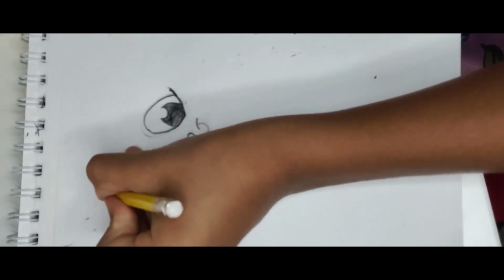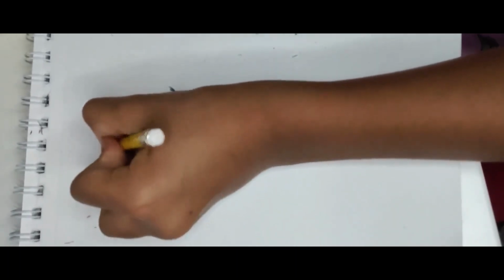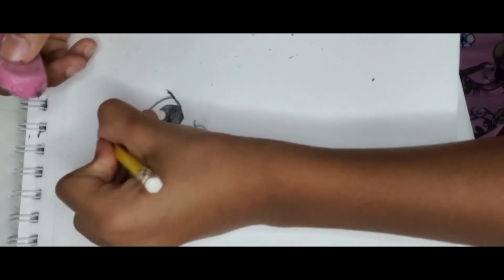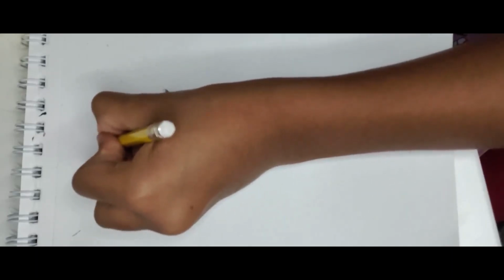Before that, we're gonna draw eyebrows up here. And another over here. Right above the eyes. It's a little closer. Like that. Let me remove this. Make it as symmetrical as possible.